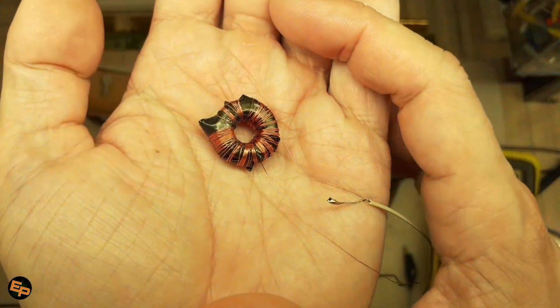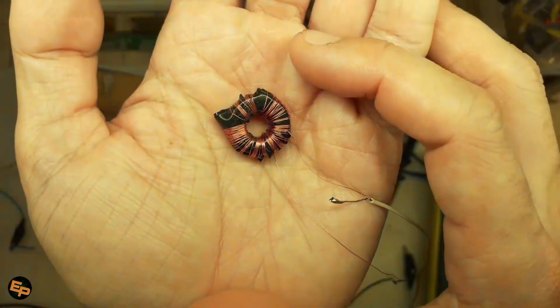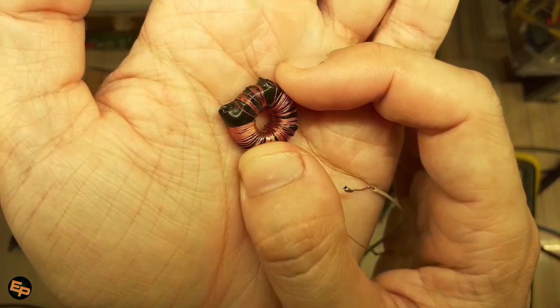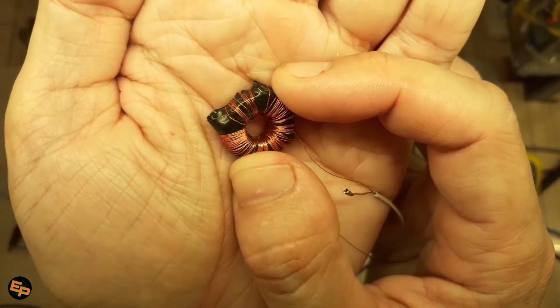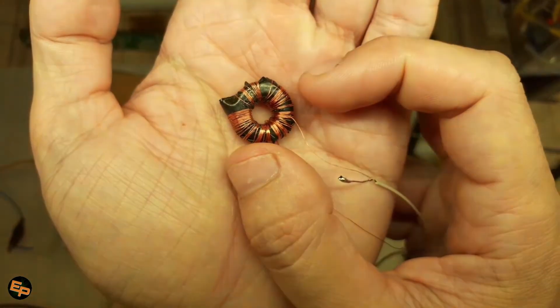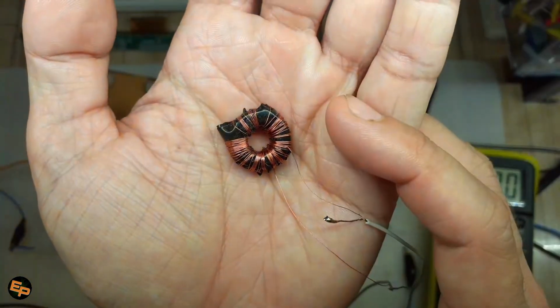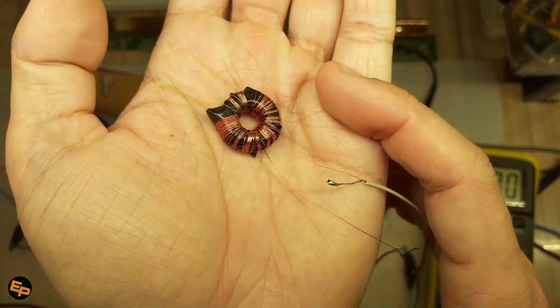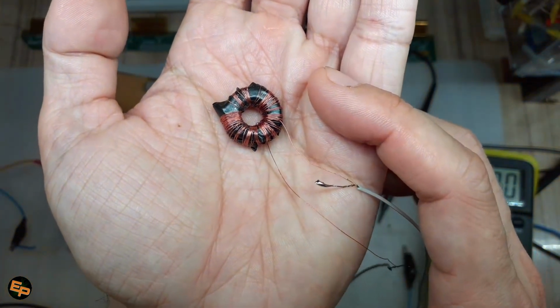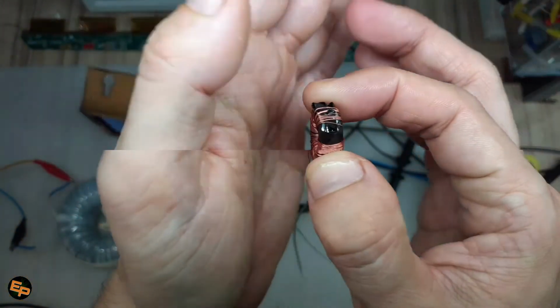So you can clearly see the black is the insulation tape, which is a standard electrical insulation tape, nothing fancy. You can see the winding, which is not ideal, not very uniform, but it doesn't matter.